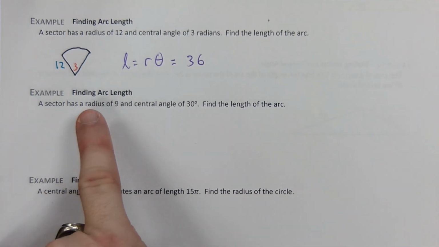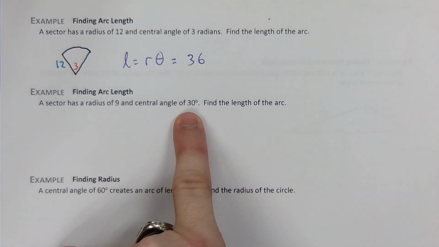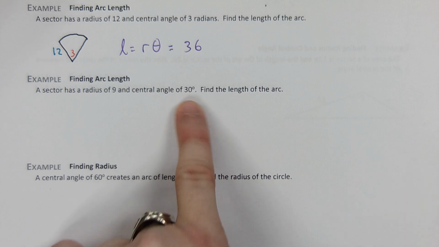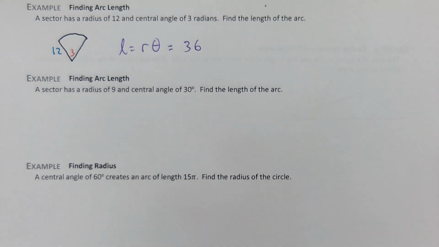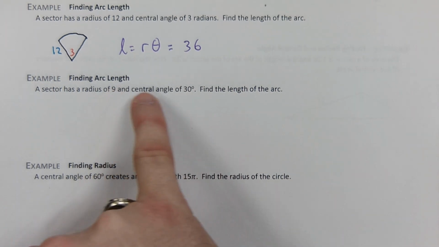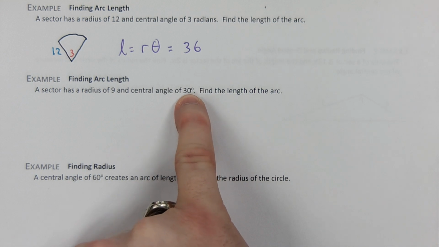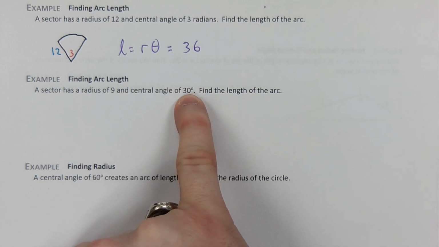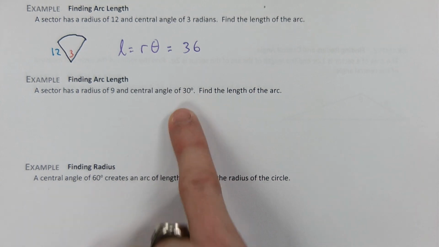What about the arc length of a sector that has a radius of 9 and a central angle of 30 degrees? You don't need to draw it, because it's just r theta, as long as it's in radians. Oh, 30 degrees is one of our special ones, isn't it? You should already know what 30 degrees is in radians. It's pi over 6 radians.